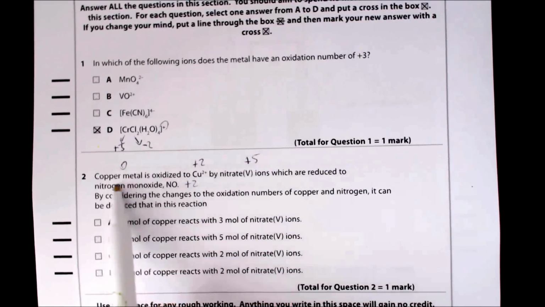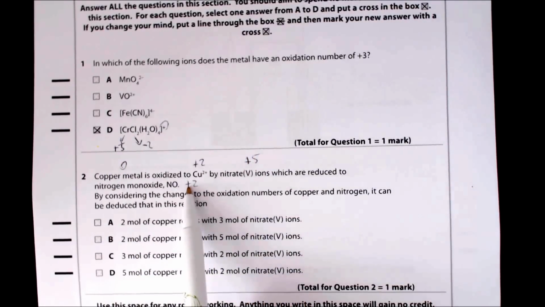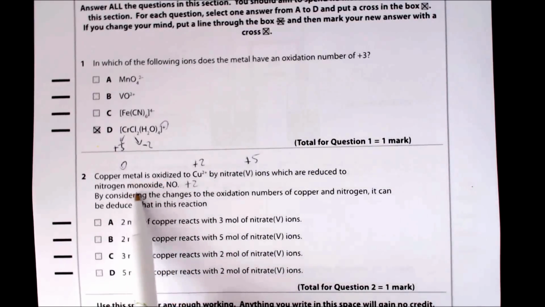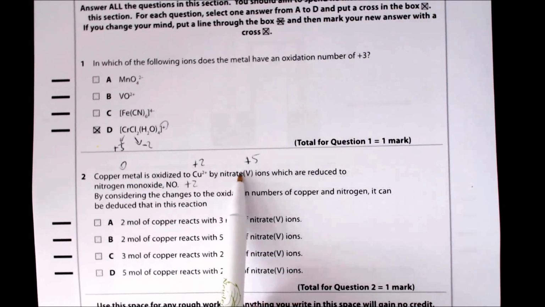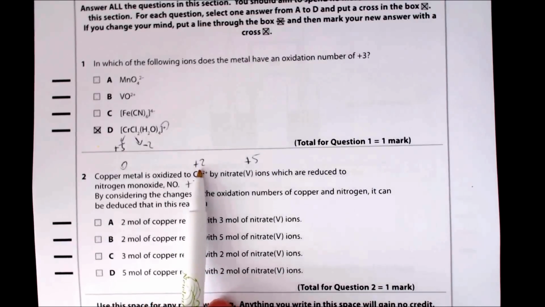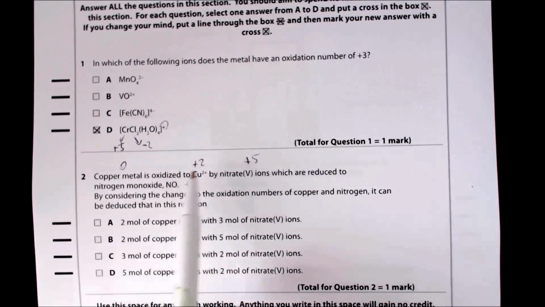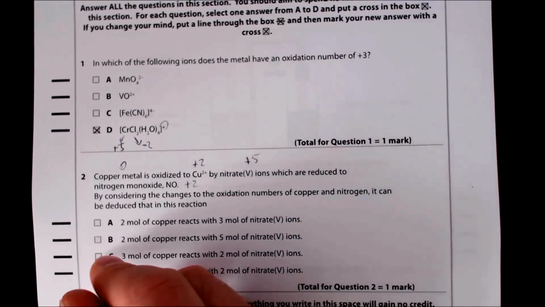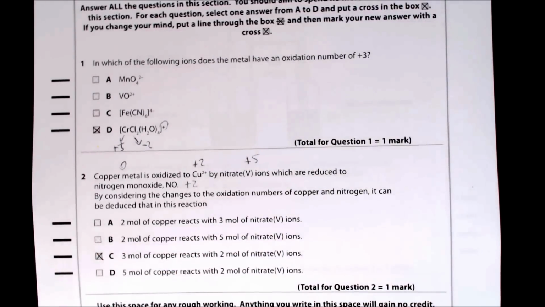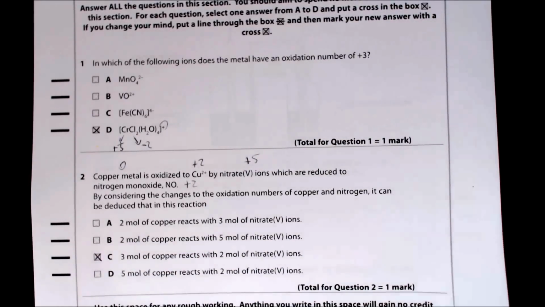So what we need is 3 lots of copper to reduce this by 3 levels, and we need 2 moles of nitrate ions, because that's going to oxidize the copper by 2. So you're just looking for the opposite basically. The nitrate needs 2 moles and the copper needs 3, so it has to be C for that one. Okay, right, on to the next part.